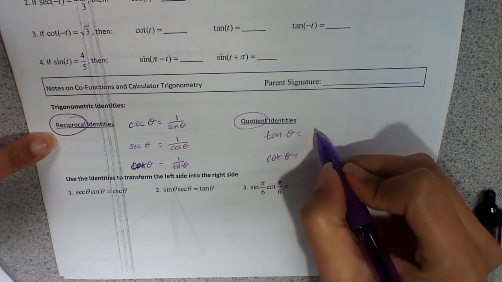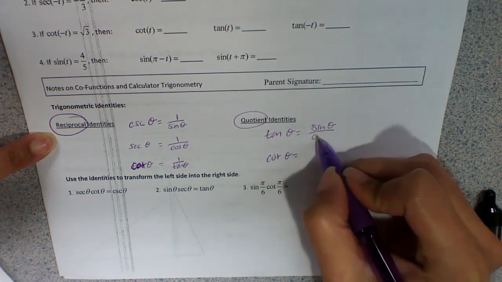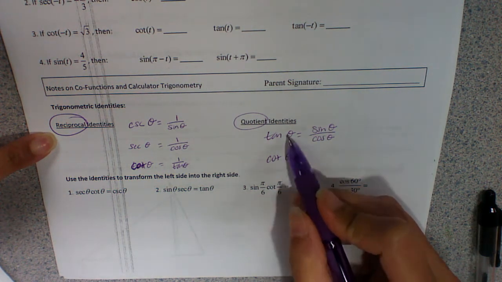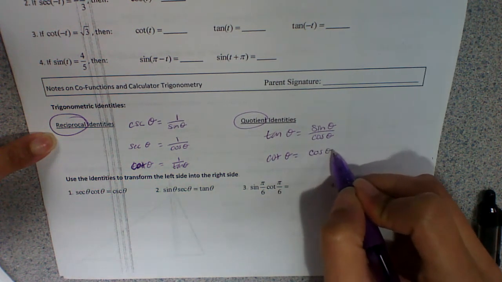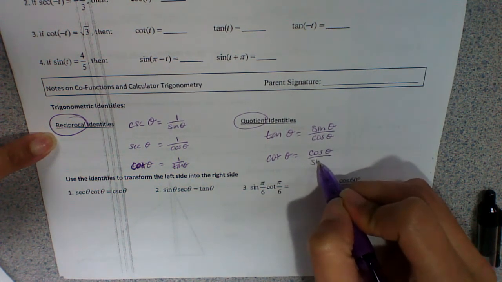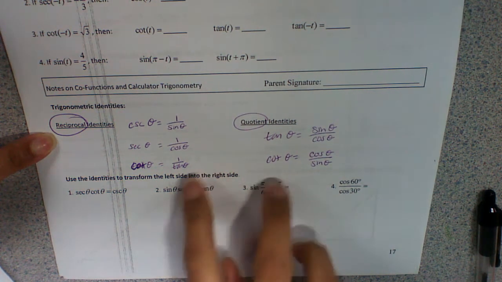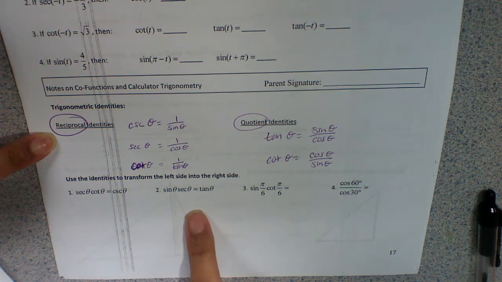In other words, to find tangent, you take your sine value and divide it by your cos. For cotangent then, because we know these are reciprocals, cotangent will be cos of any angle over sine of that same angle.